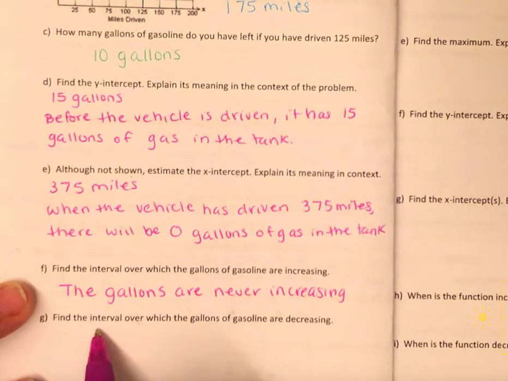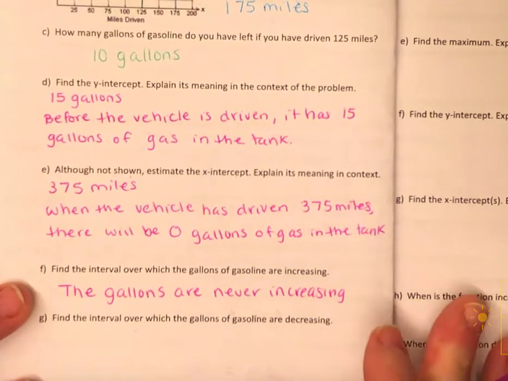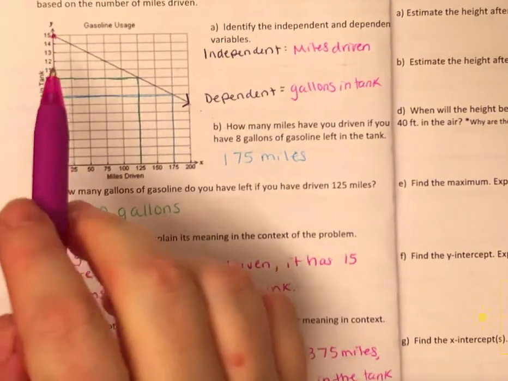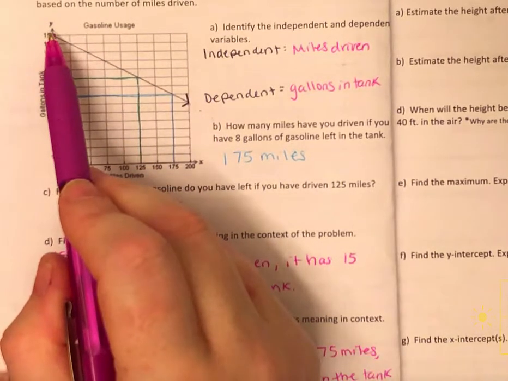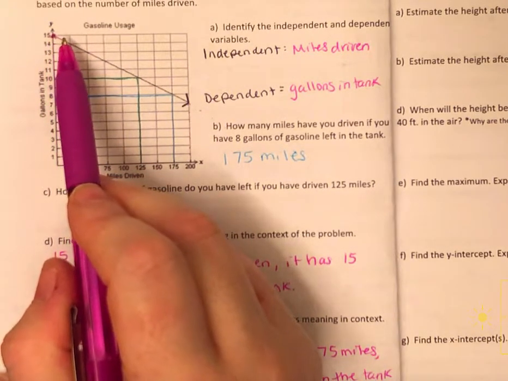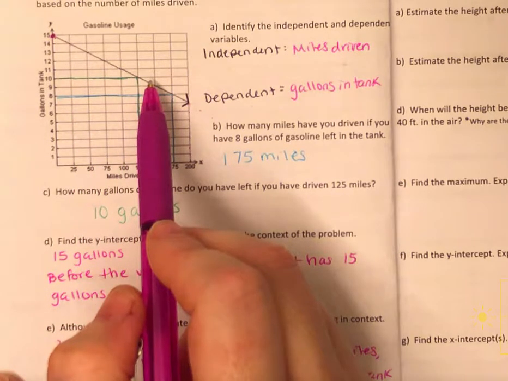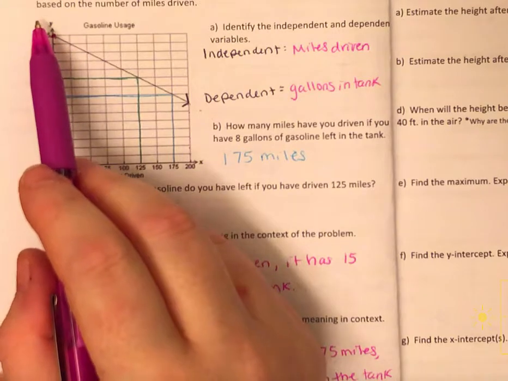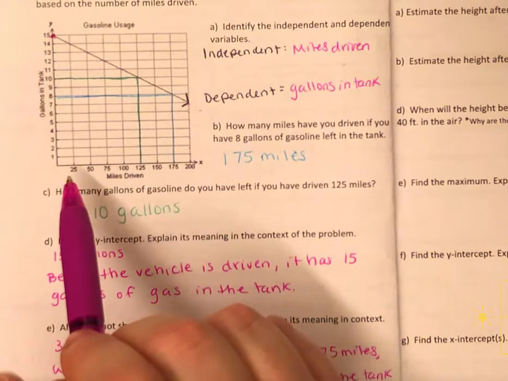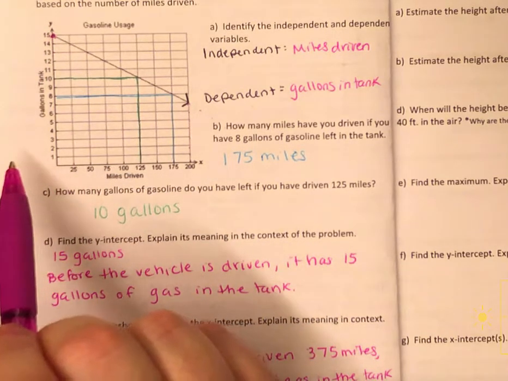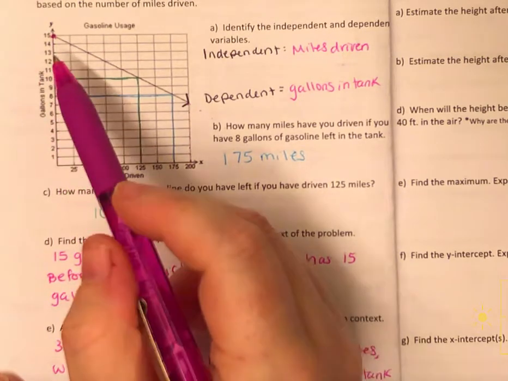So then find the interval over which the gallons of gasoline are decreasing. We can see that it's always going to be decreasing because as we started from here and went along the line, it is going down. So when was the first time it started? It didn't start at 16 or at negative 25 miles. It's at 0 miles.